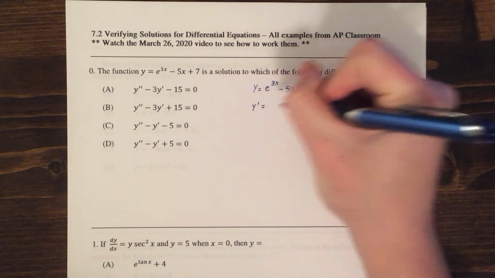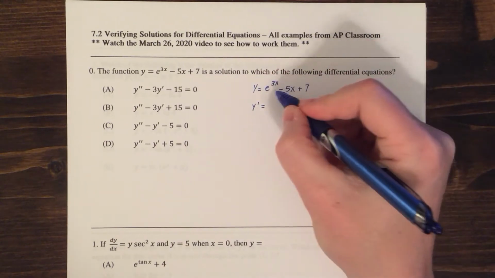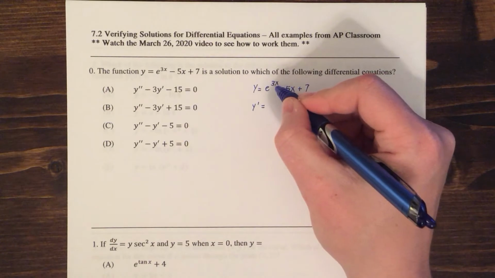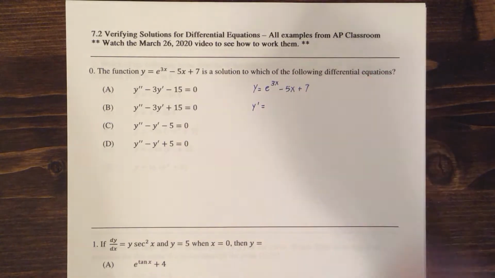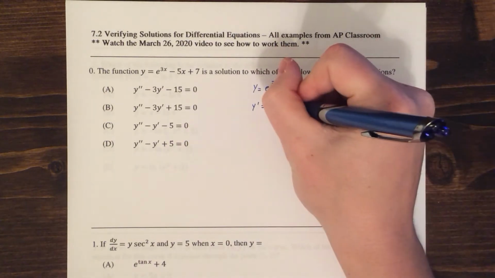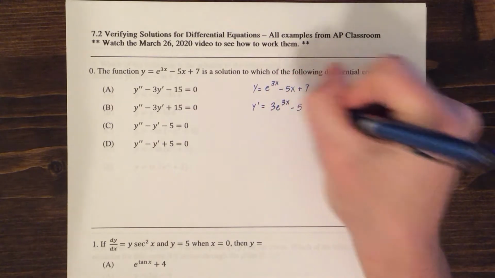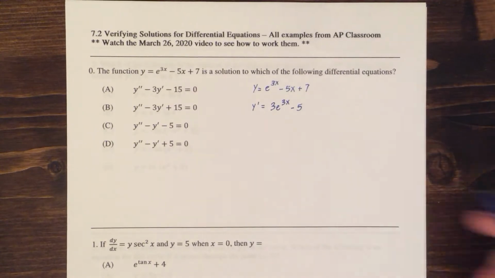So y prime, if we take the derivative of e to the 3x, when we chain rule it, we're going to have to chain rule and get this 3. So it's really going to be e to the 3x times 3, and then minus 5, and then the 7 is going to go to 0.